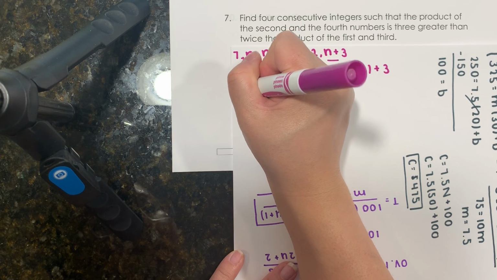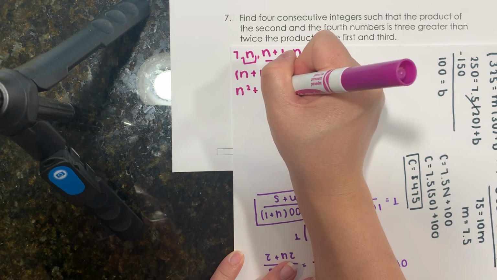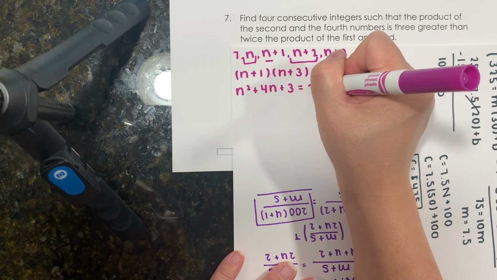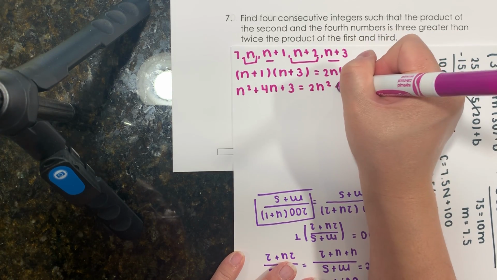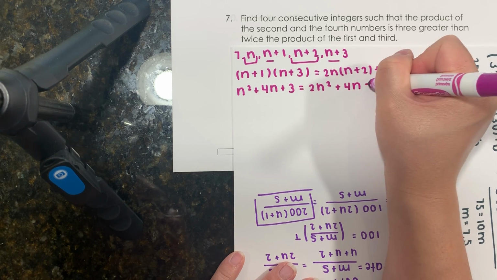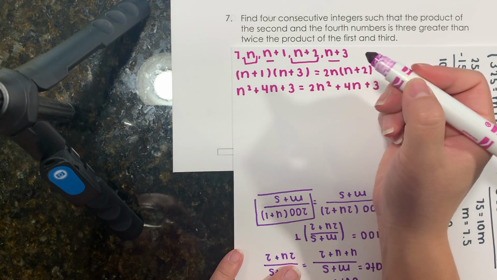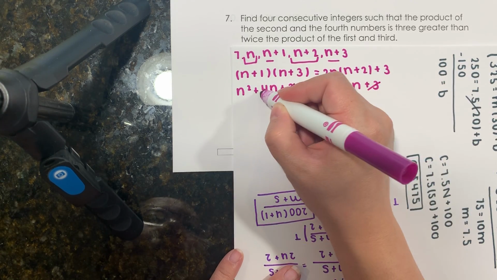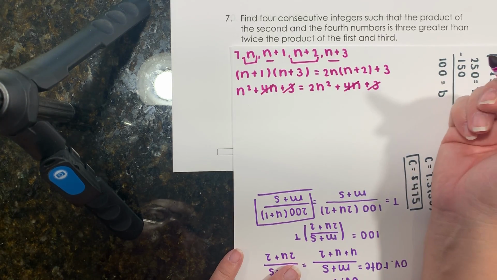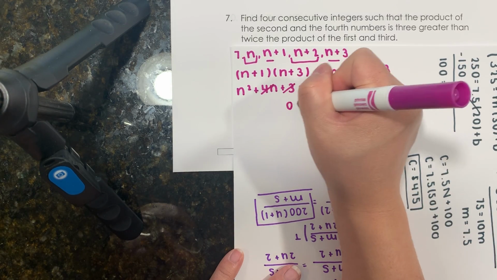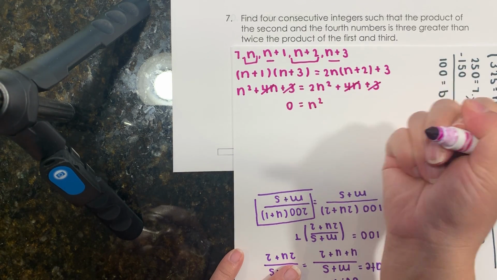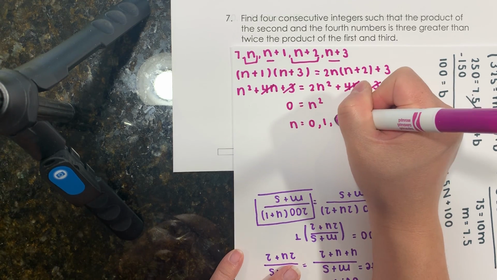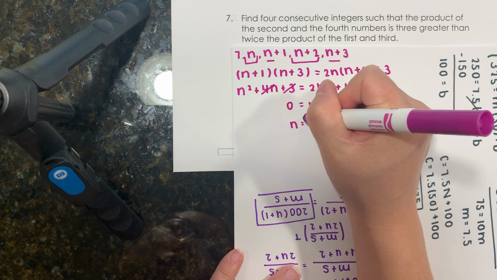So I'm going to multiply that through. So I'm going to get n squared plus 4n plus 3 equals 2n squared plus 4n plus 3. So the 3's on both sides are going to cancel. The 4n on both sides cancel. So really we're left with 0 equals n squared, which means that n is equal to 0. So my consecutive numbers are going to be 0, 1, 2, and 3.